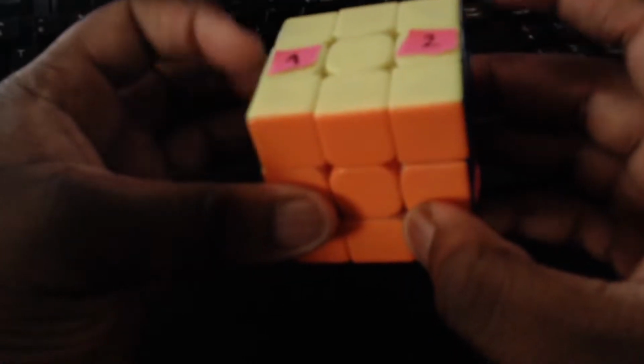And we can realize that we can switch 1 and 2 using U2 with one move. This move that we use to switch 2 of the pieces is called interchange. And the layer that we do it on, which is the top layer, is called an interchange layer.